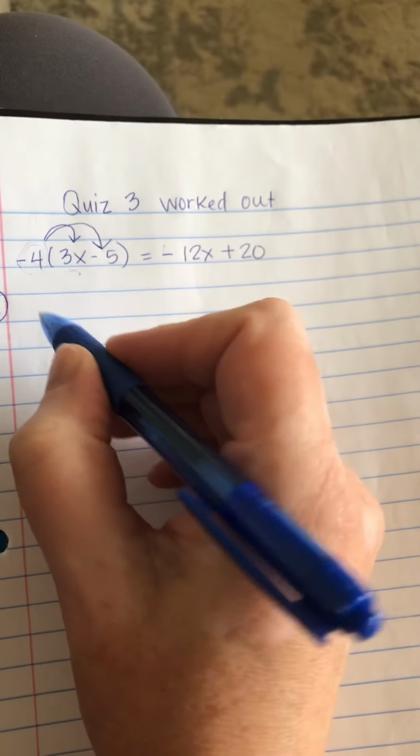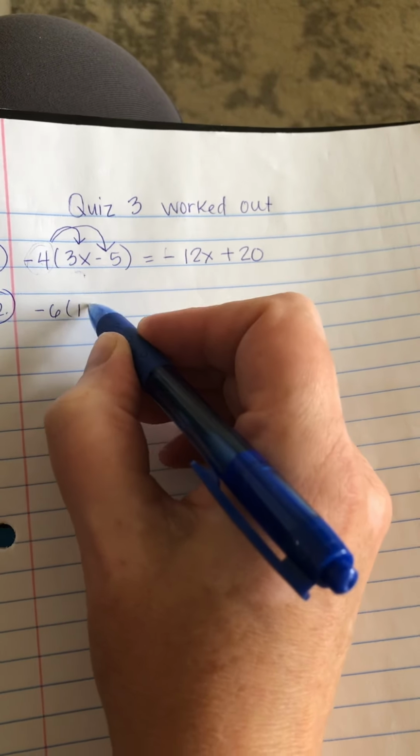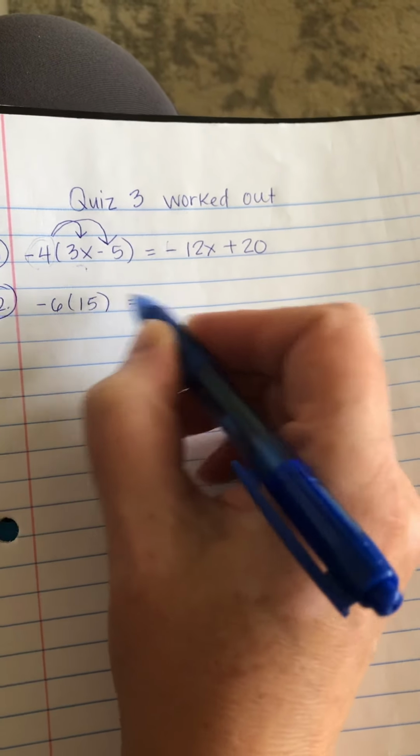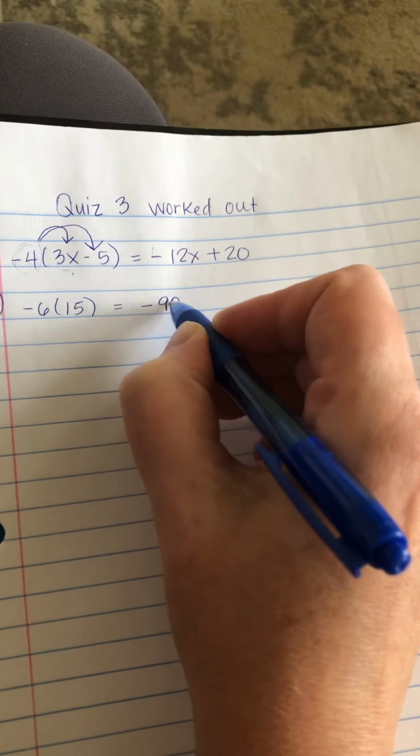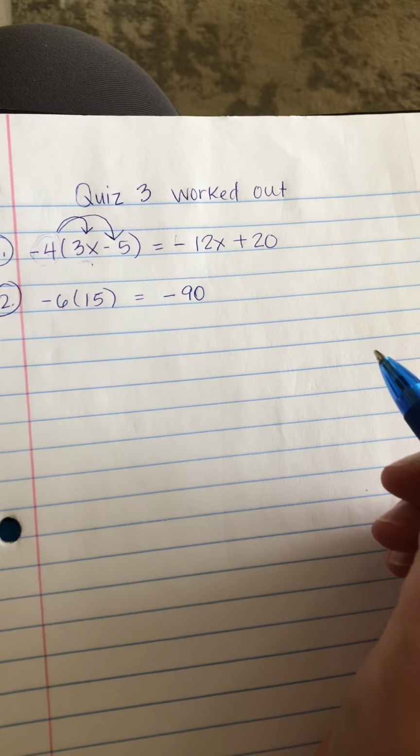Number 2 is just multiplying -6 times 15. Again, if it's multiplication and the signs are different, the answer is always negative.